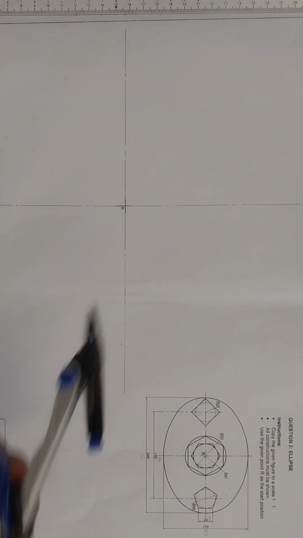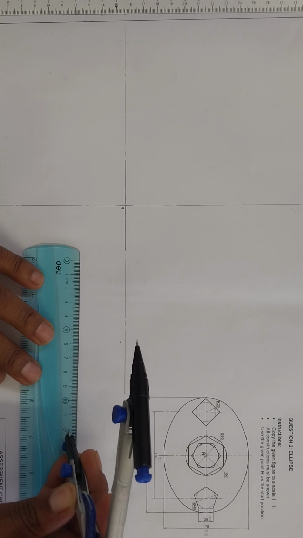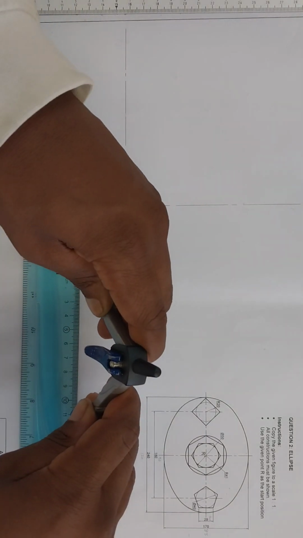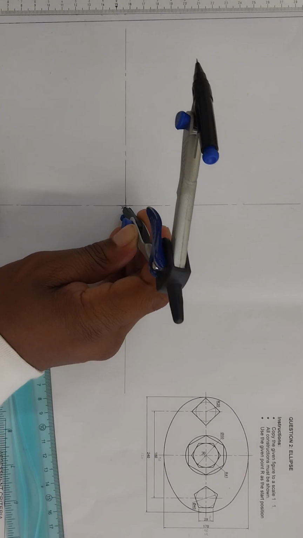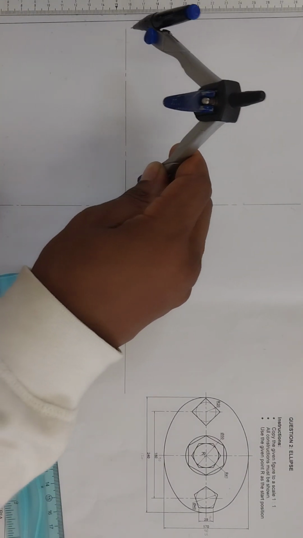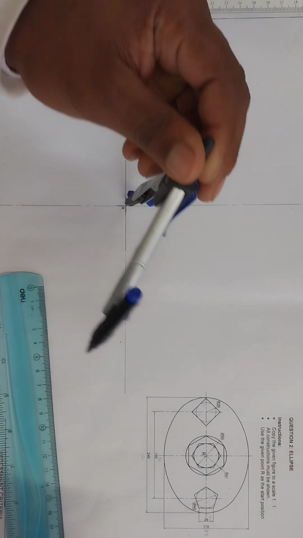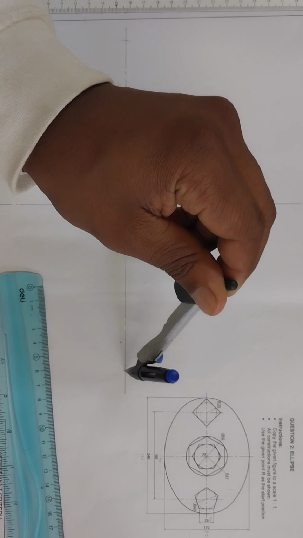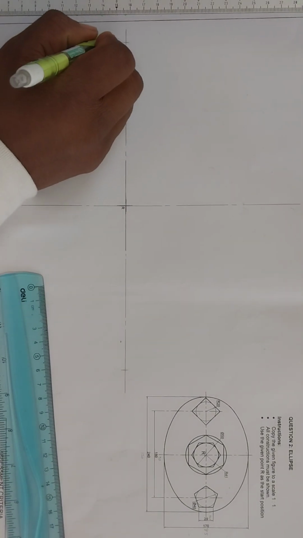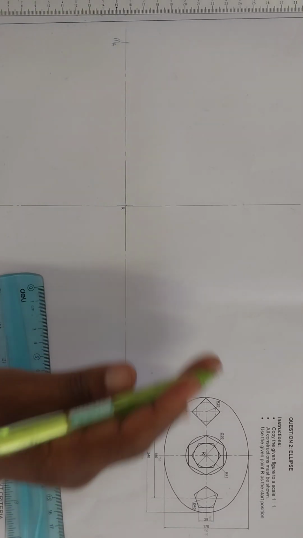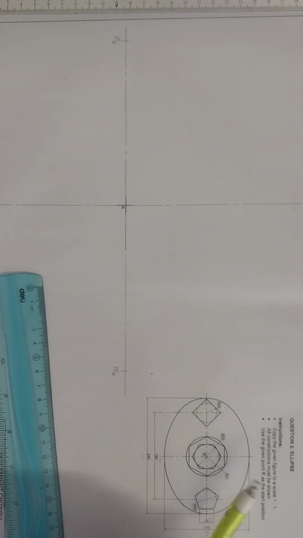So let's take your compass, measure 120. And then come to your center. Mark it there. Come to the other side. Mark it there. These 2 points here are going to be our major axis. I'll call this MA. Then I'll also call this one MA, like this.